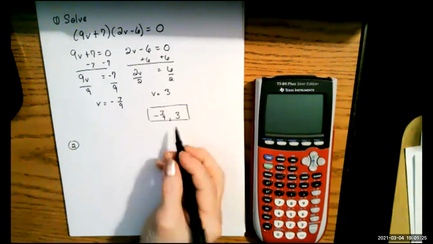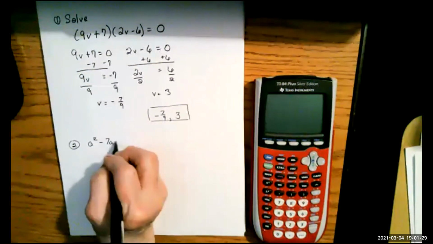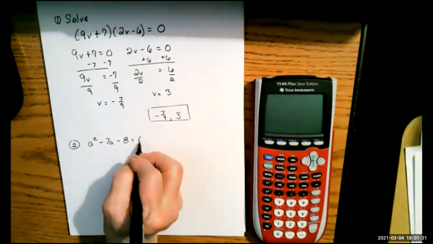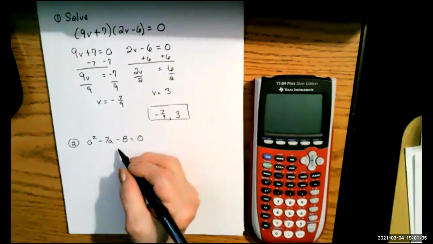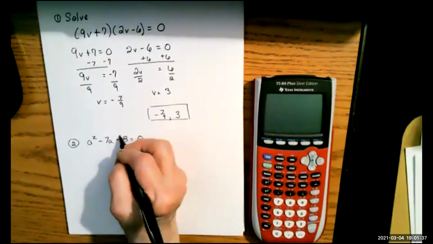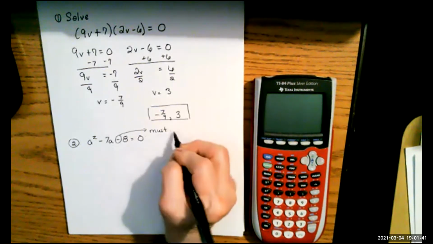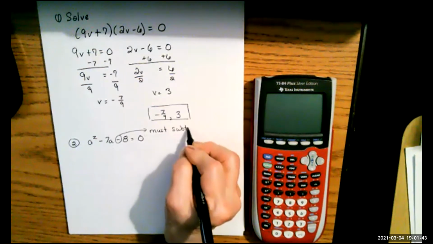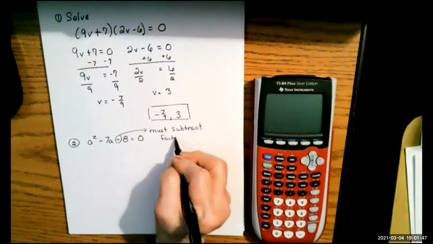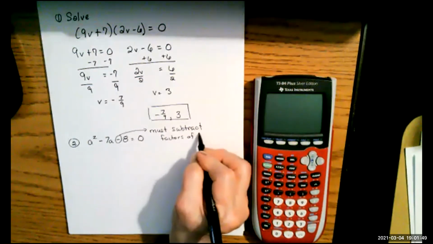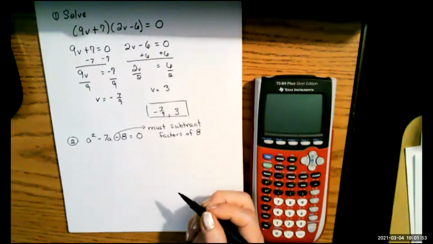Let's look at number 2. That's all of number 1. A squared minus 7a minus 8 equals 0. Now, we have to go back to our rules, and we're going to factor this one. This means you must subtract factors of 8. And we're trying to get 7 in the middle.